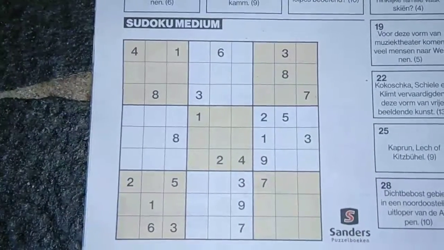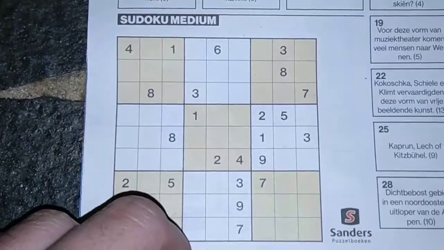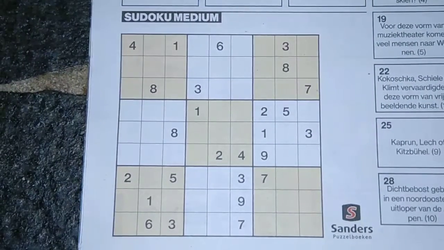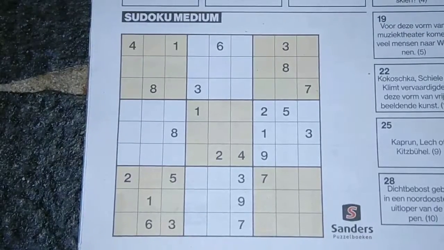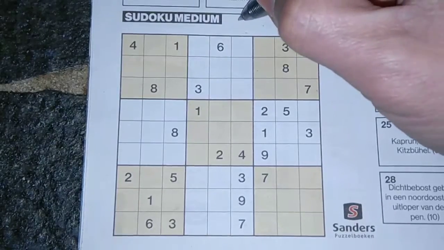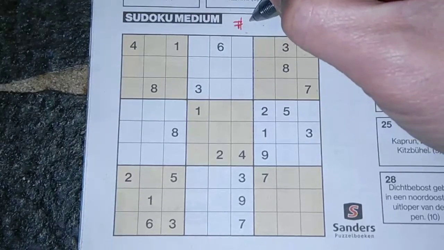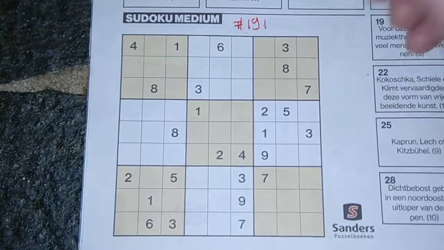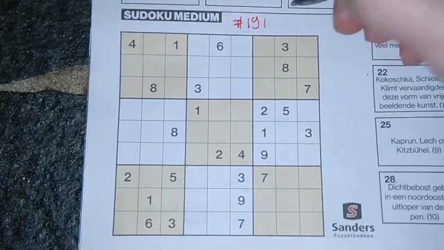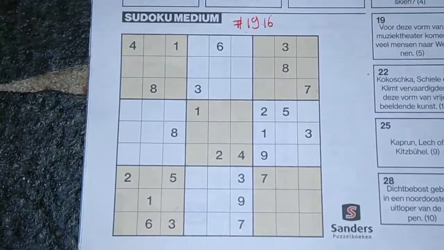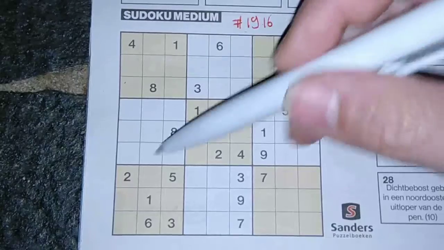extra Sudokus. And I believe there are 7 or 8 extra Sudokus. So a lot of Sudokus to solve, but first I will solve this regular Sudoku, and this one will be 1916. And I've already counted the printed digits.